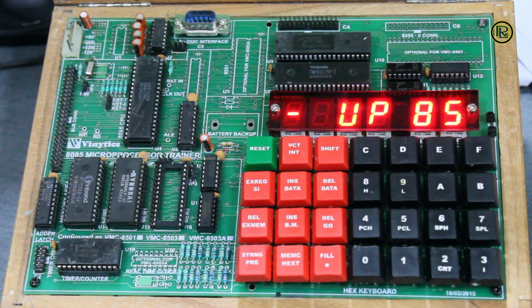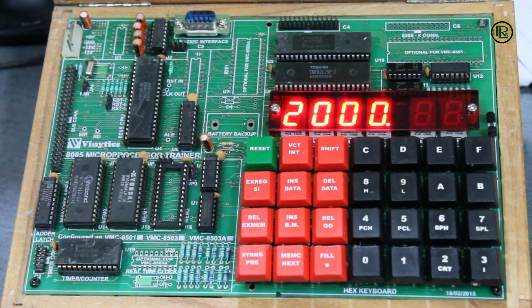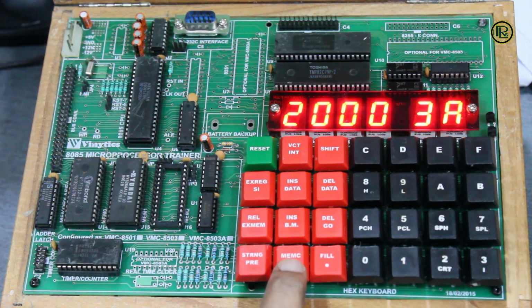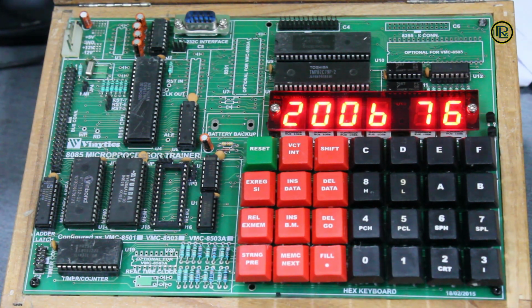So my program writing is over. Now I have to check whether I have entered all the codes properly. For that I have to start from 2000. Then what is written here? 3A, right? Then 50, then 20, then 47, then 3A, then 51, then 20, then 90, then 32, then 52, then 20, then 76, right?